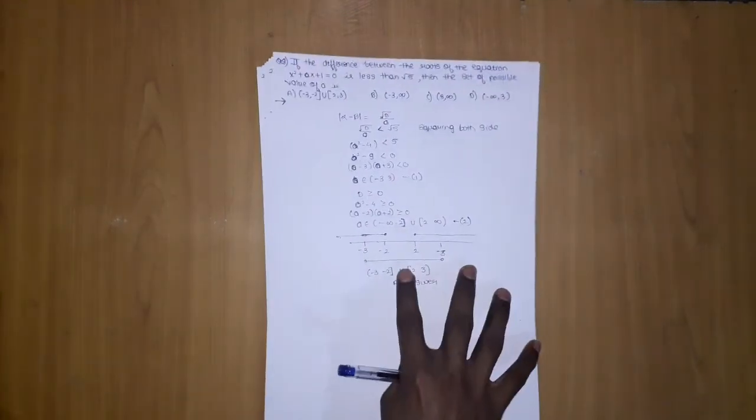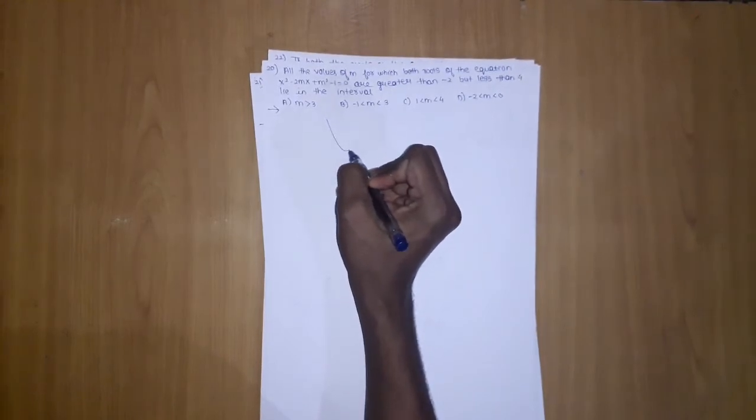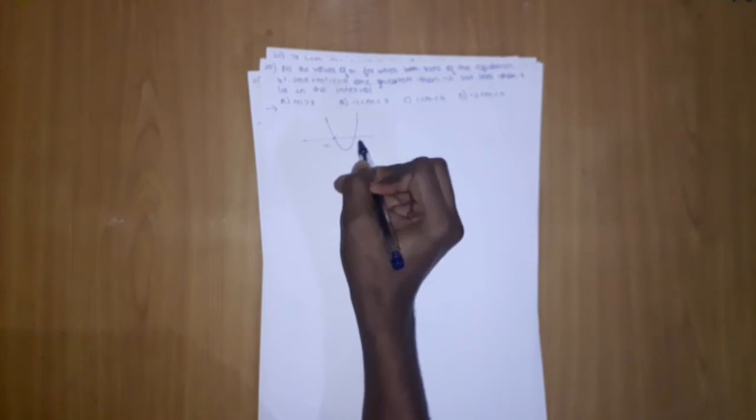Okay, let's move on further. This is question number 20. All the values of m for which roots of the equation x square minus 2mx plus m square minus 1 are greater than minus 2 but less than 4 lie in the interval. Here its coefficient is 1, so we can directly predict that it can be a parabola like this. Now it will have roots alpha and beta, or equal roots, doesn't matter.